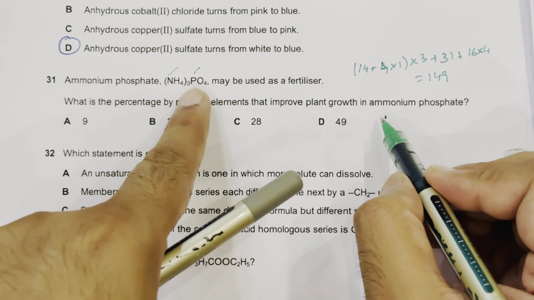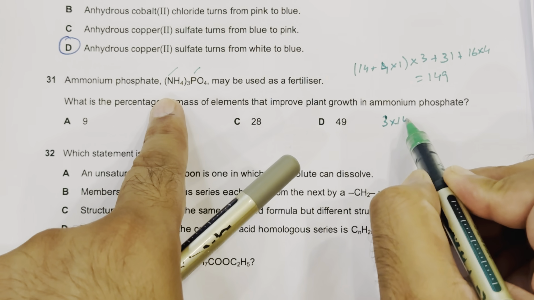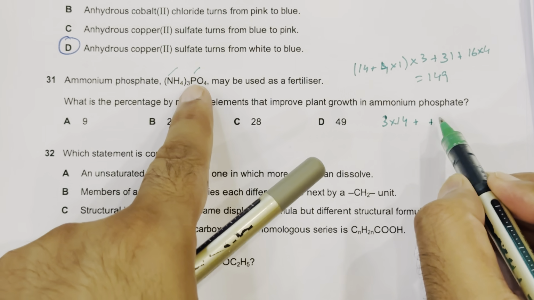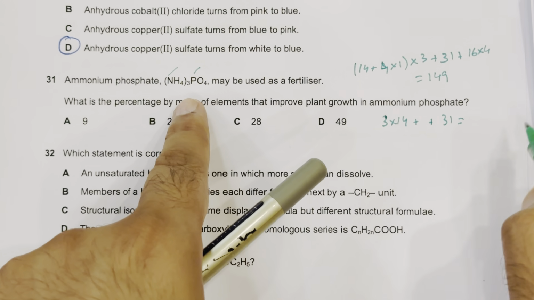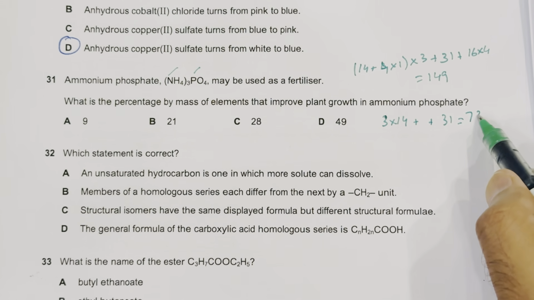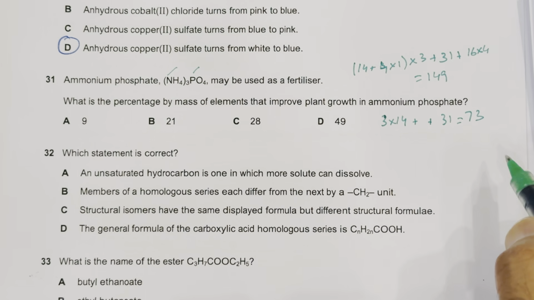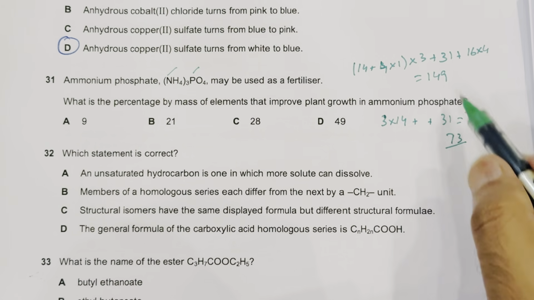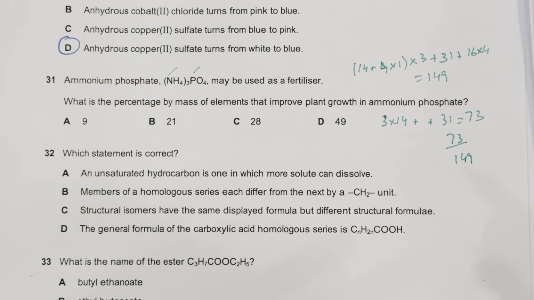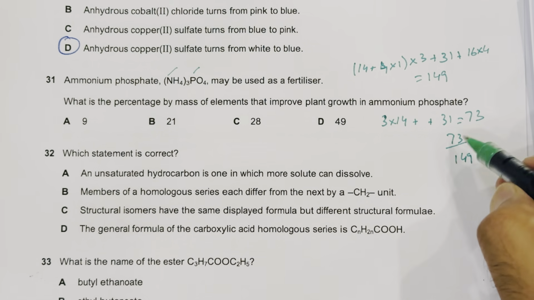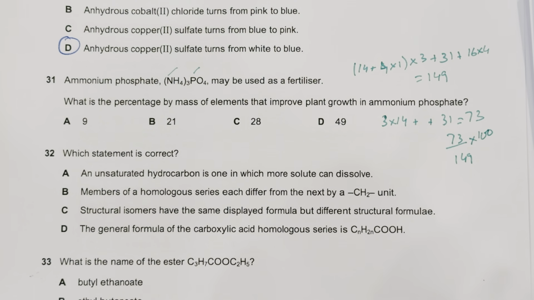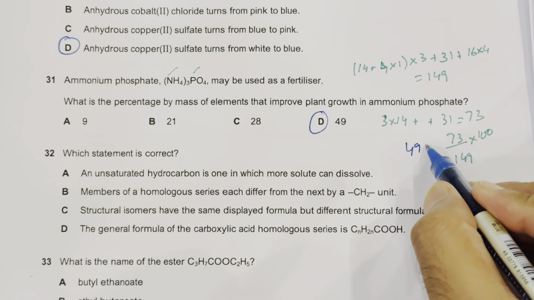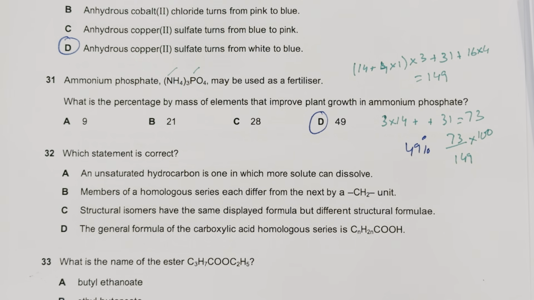Nitrogen has a mass of 14, and phosphorus has a mass equal to 31. So after adding it, you get the value 73, and you need to calculate the percentage. You would calculate the percentage 73 divided by, earlier we have calculated, 149, and then multiply by 100. You get the percentage that is equal to 49%. So our answer would be 49.